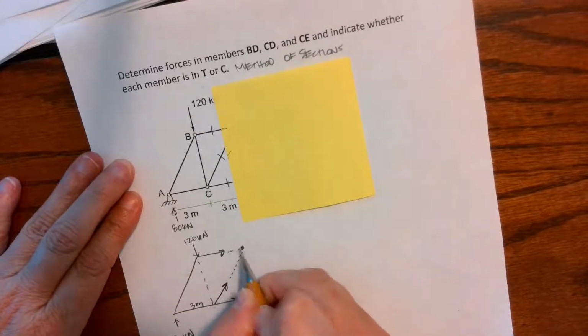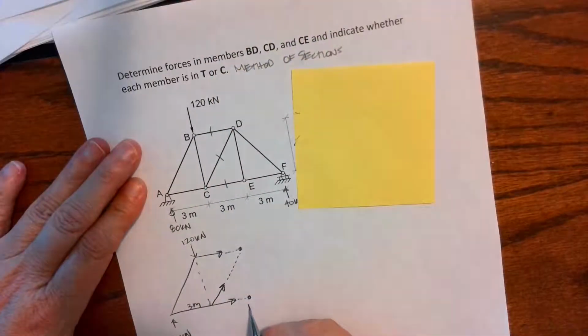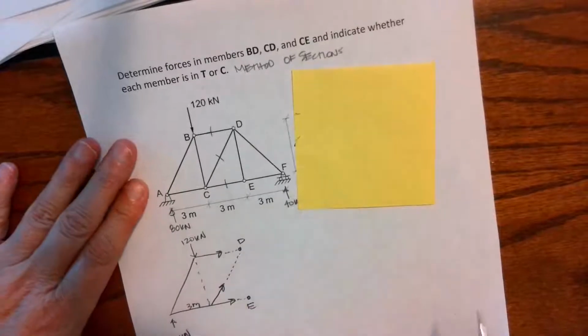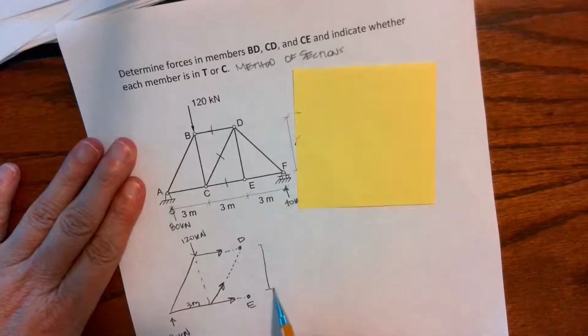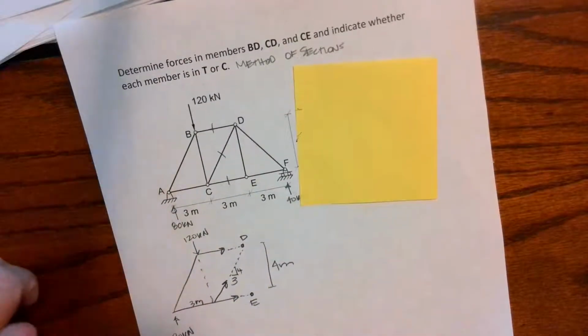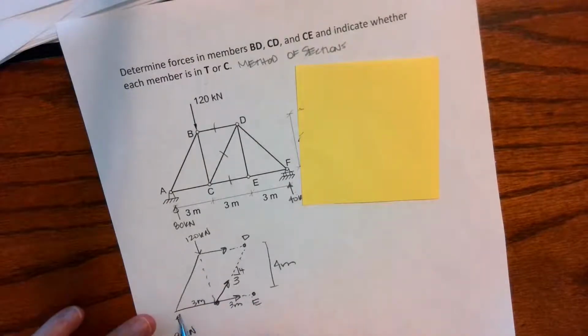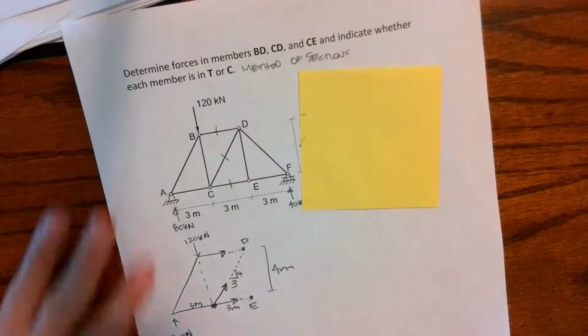These are both going to that same joint. This would be E, and this would be D. This whole height here is 4 meters. The slope of this is 4 to 3. And this is 3 meters from C to E, and then 3 meters from A to C.